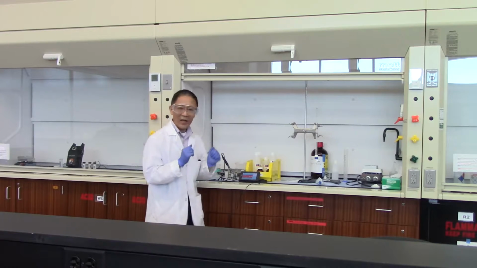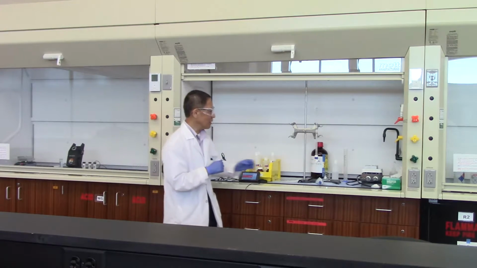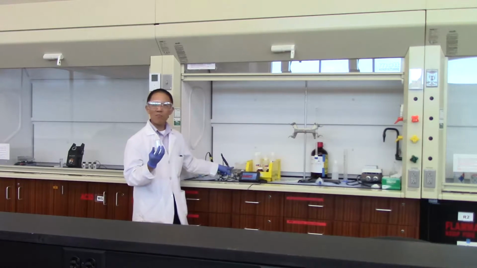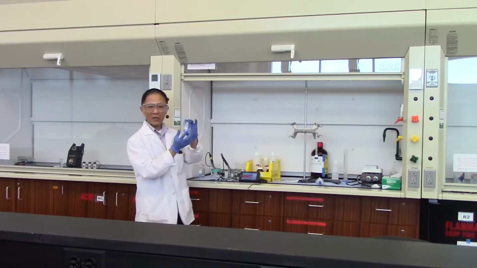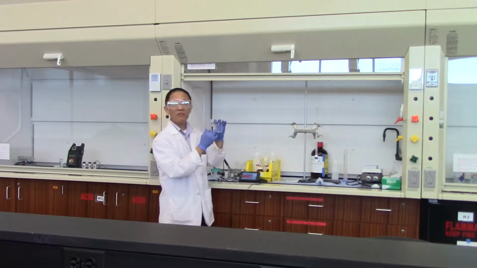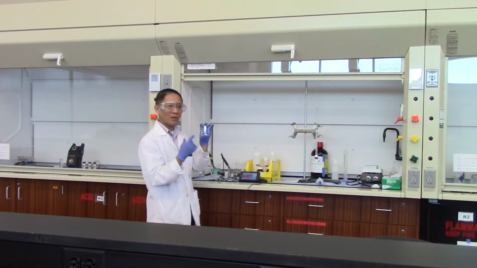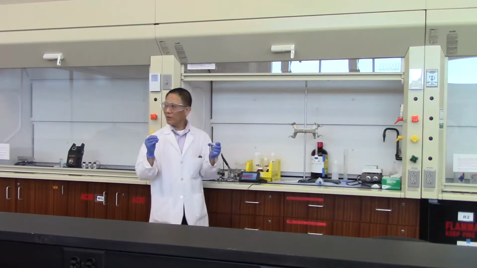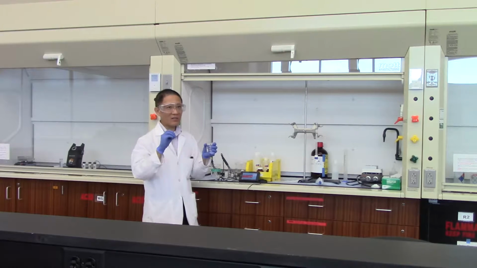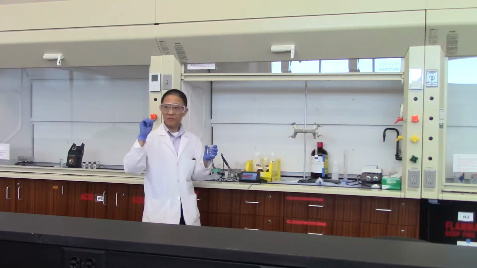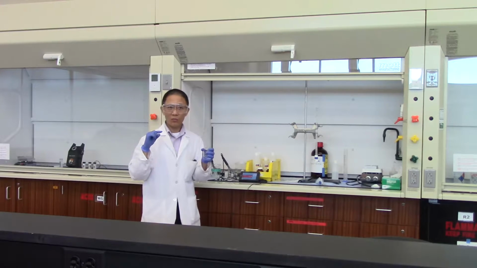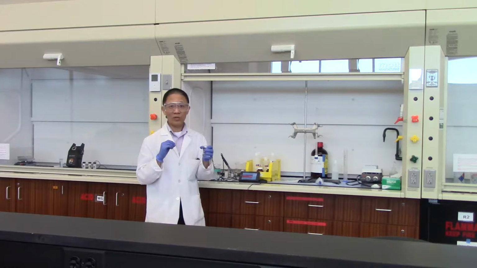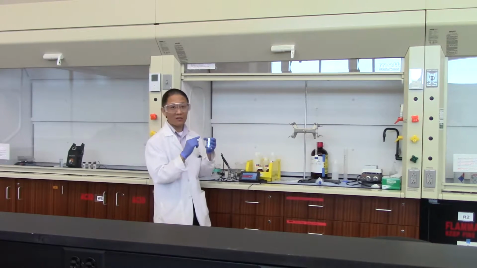Okay, so the lab procedure here, if you look at the lab manual, calls for taking 10 milliliters of this buffer solution, putting it in a beaker, and then you add 15 milliliters of water. Now keep in mind, in the lecture we're talking about the buffer capacity. The pH of the buffer does not depend on the concentration of each individual chemical in it. Rather, it depends on the ratio of the concentration between the two chemicals, in this case, the sodium acetate and acetic acid.